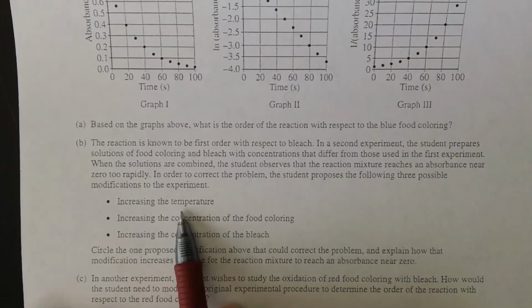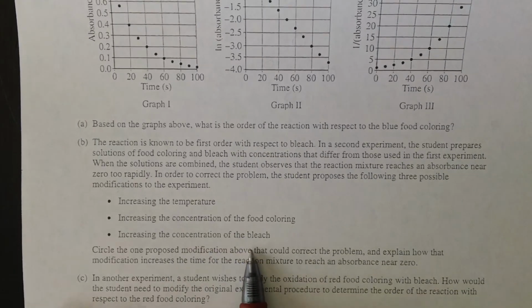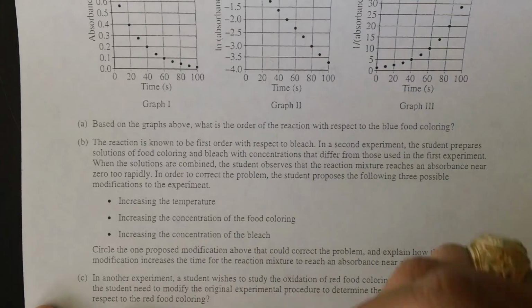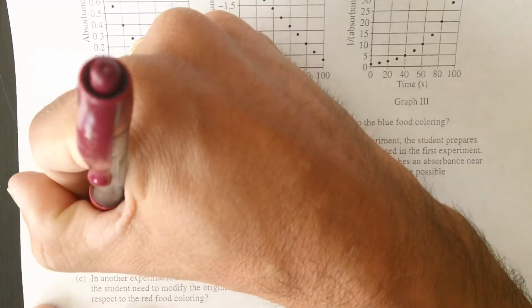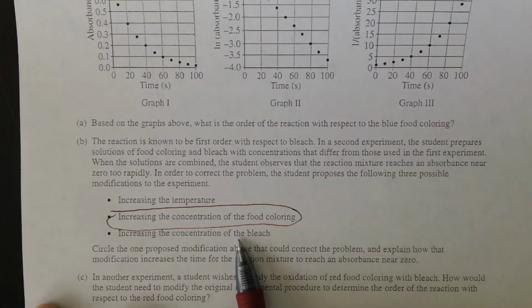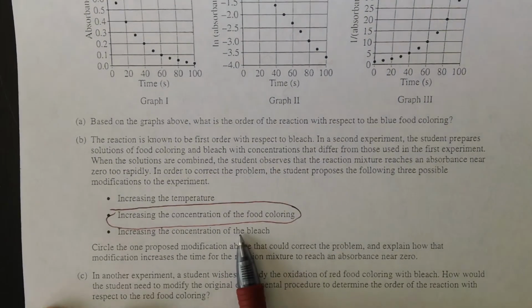If we increase the temperature, we increase rate of reaction. That is not what we want. If we increase the concentration of the bleach, then it is going to be colorless faster. Increasing the concentration of the food coloring has to be our option because it's going to give us more of the blue stuff. And giving us more of the blue stuff means it's going to take longer period of time for that absorbance to reach zero.